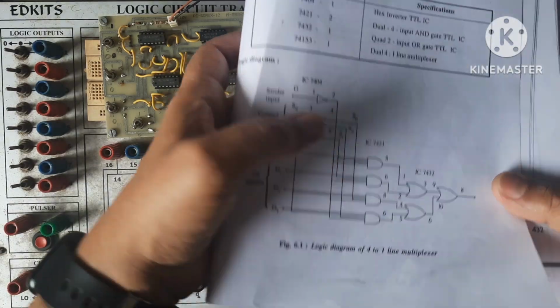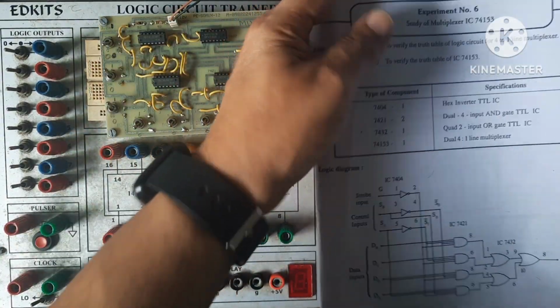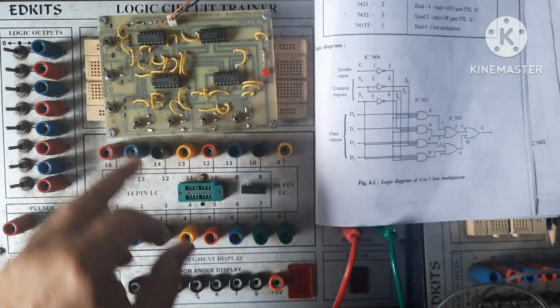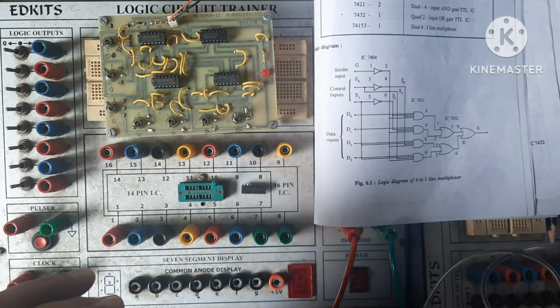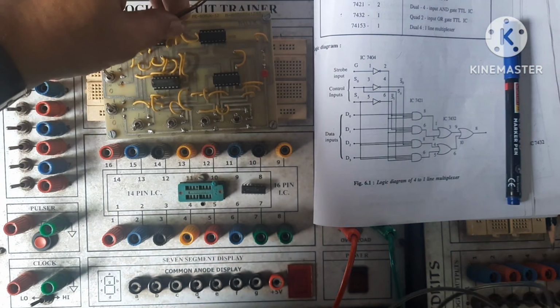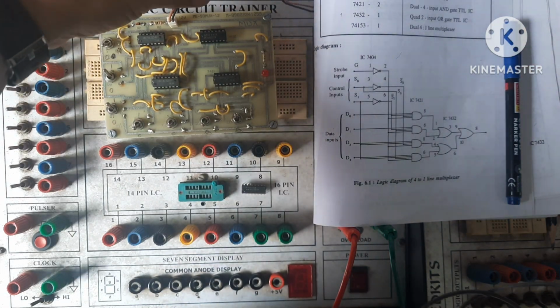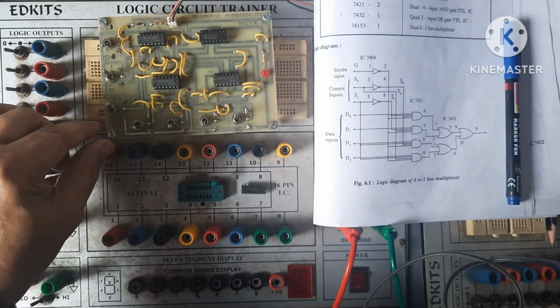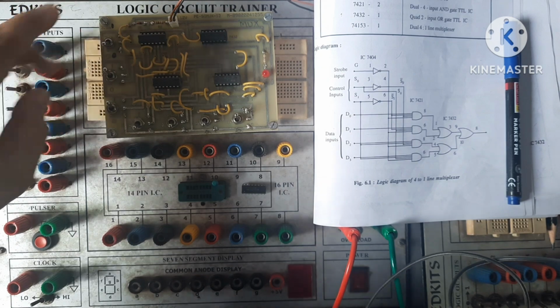So let's first see how this mux readings can be taken. Here I have connected the power supply. This is the enable.